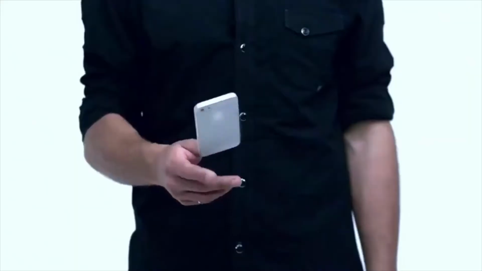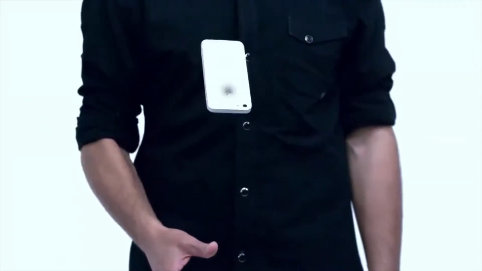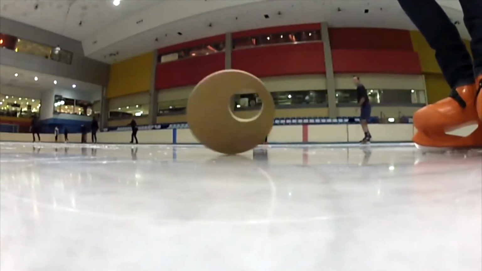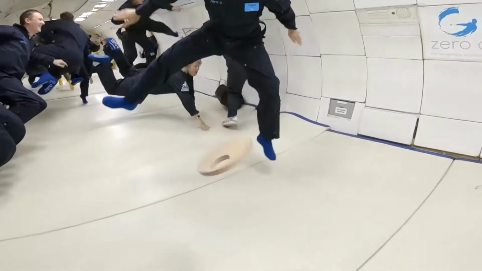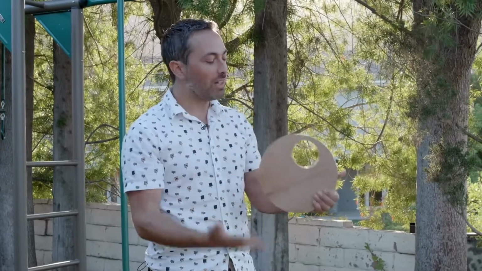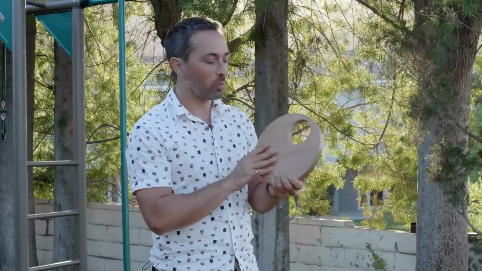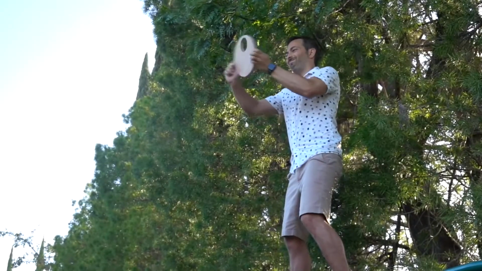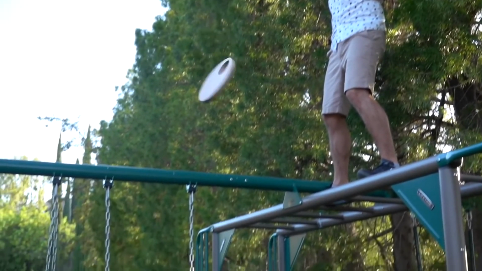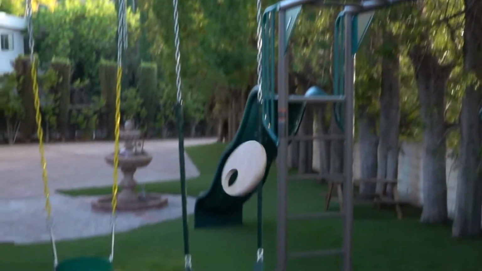And it's not just tennis rackets, of course. I've done this before with cell phones and with a disc with a hole in it. I took this disc on an ice rink and in a 0-G plane. I have been obsessed with the intermediate axis theorem. And what you need to make the intermediate axis effect work is an object that has 3 different moments of inertia about its 3 principal axes. And, well, that's not every object.